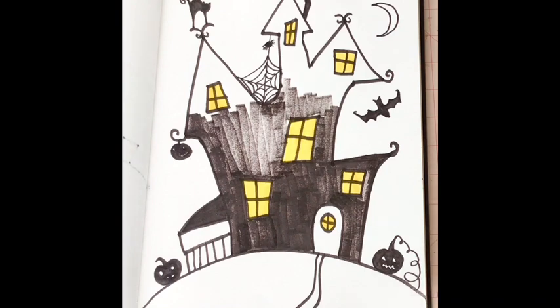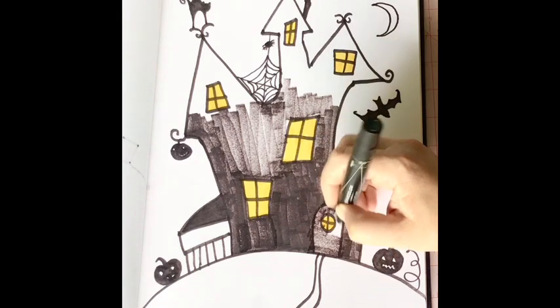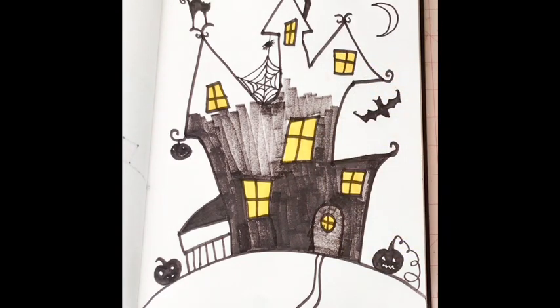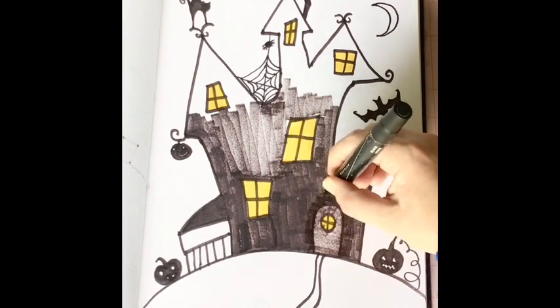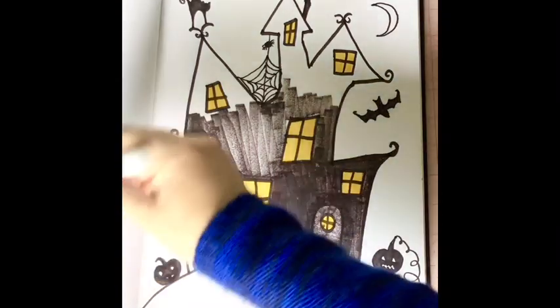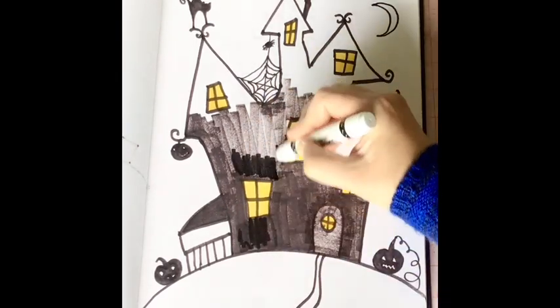But I definitely need to fill it all in black so that it is a silhouette. Oh, and yeah, I'm going to go ahead and use this side for the door because I do like that texture. You see how it's a lighter, kind of a grayish color on the door? Now I have a different marker. I'm going to go ahead and color in the house.